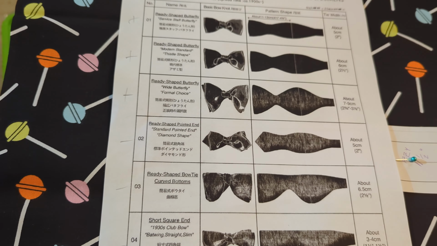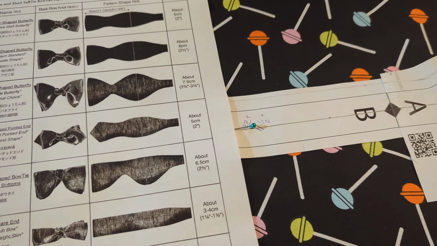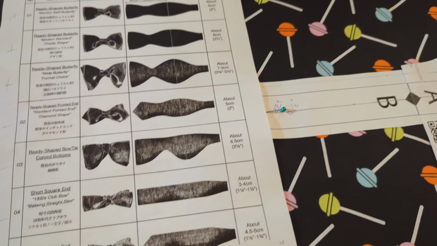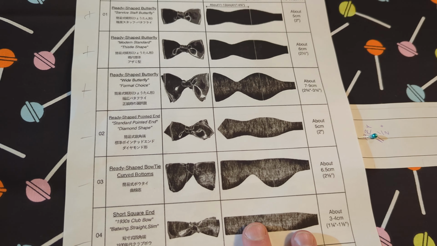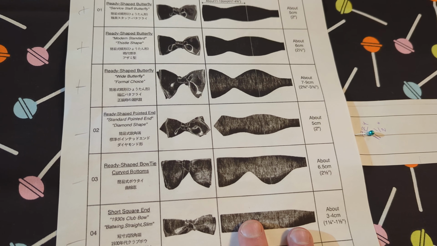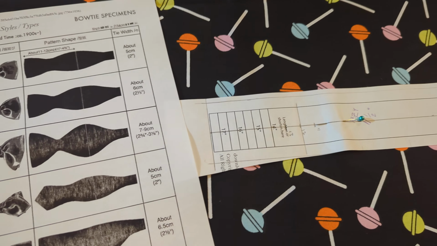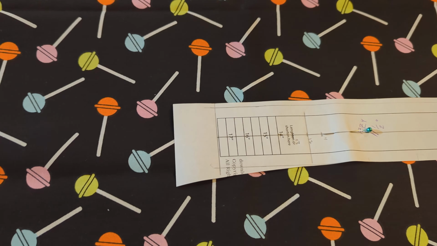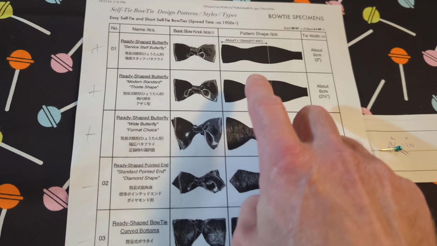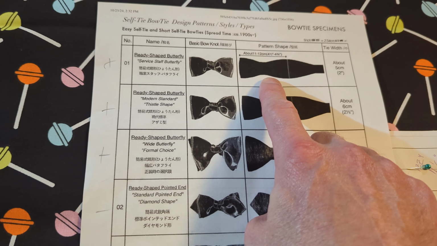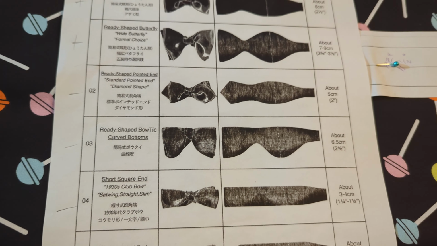But there's another site that included patterns that I could print out, and unfortunately I'm at an intermediate phase where I've already made a lot of modifications to the design. I'll try to find the link and include it in the video description. The other site includes PDFs with multiple different styles of bow ties. There is a classic style, this butterfly style, a diamond style, I think, and a couple of others.